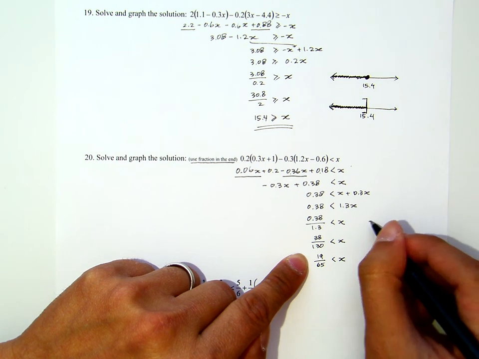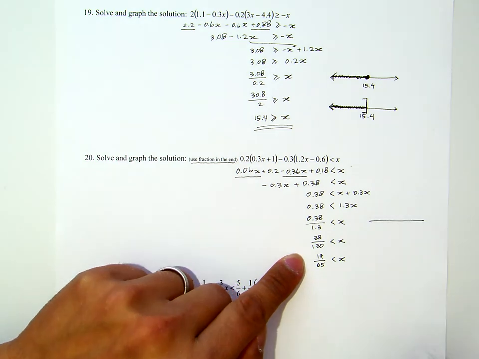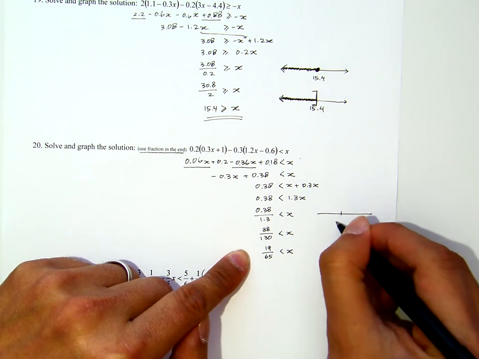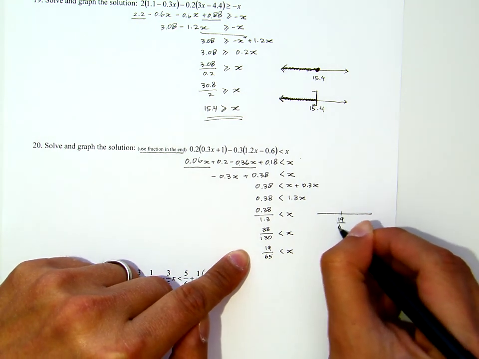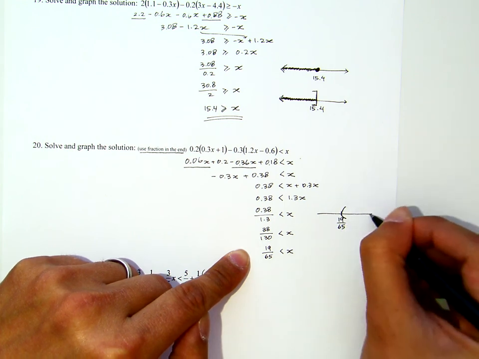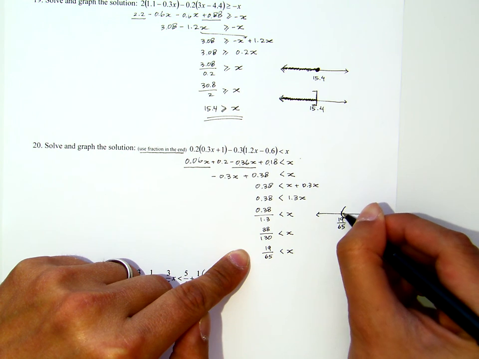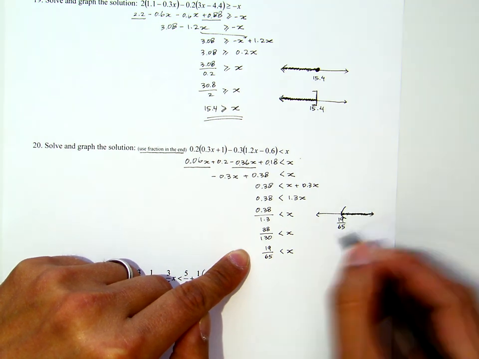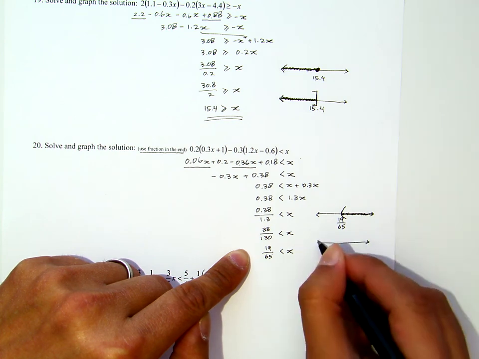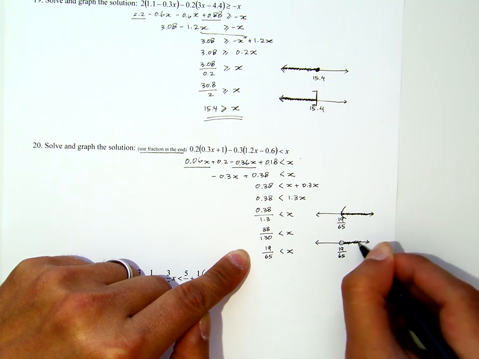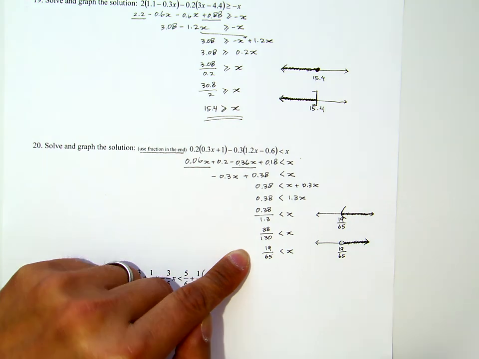Now, if I use the parenthesis method, then this will be 19 over 65. The x is greater than that, right? So that's what it looks like. And of course, some teachers would like you to shade it. Now, if you use the open circle method, you shade to the right of that. Okay, that's for number 20.